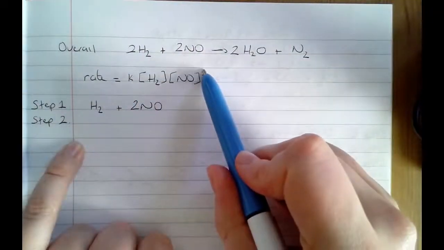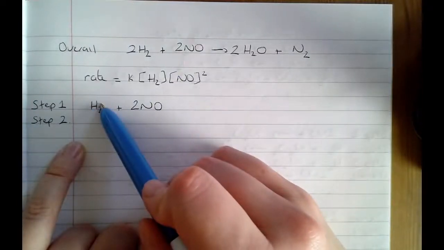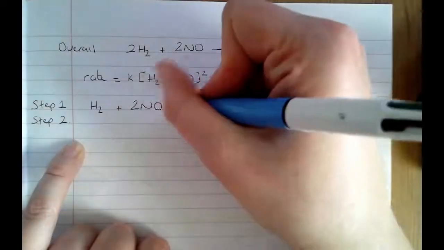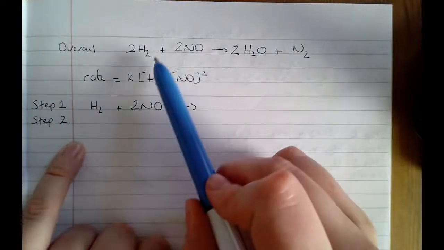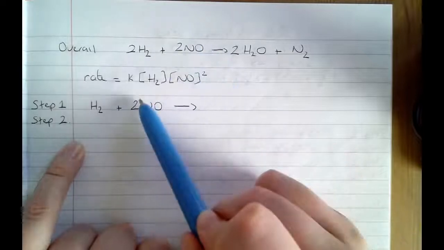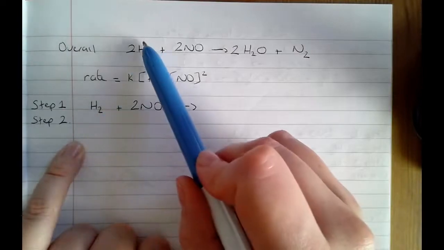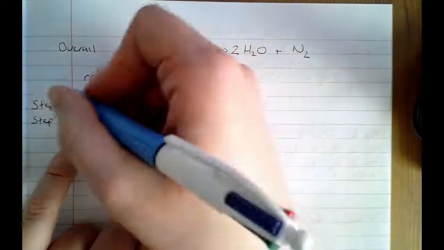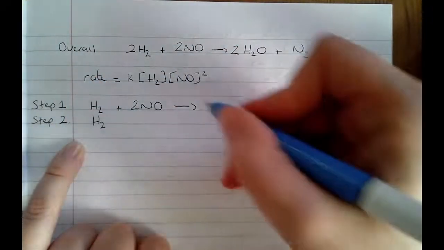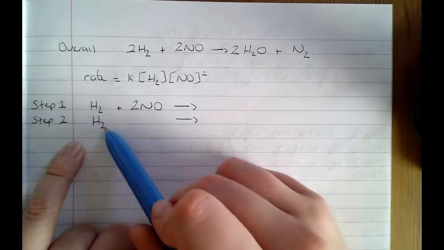So the order is important here. H2 is first order, so there's only 1 molecule of H2 in the rate determining step, but NO is second order, so there are 2 molecules of NO in my rate determining step. If I compare this back to my overall equation, I can see that the 2 molecules of NO have already been accounted for in step 1, but only one molecule of H2 has been accounted for in step 1, which means the other molecule of H2 from my overall equation must be part of step 2. So using my rate equation, I'm able to write down the reactants for step 1 and for step 2.